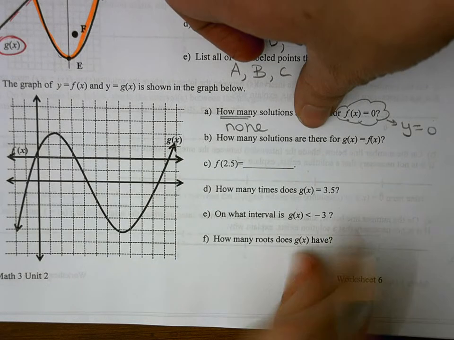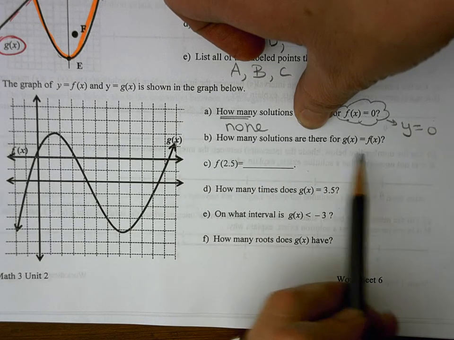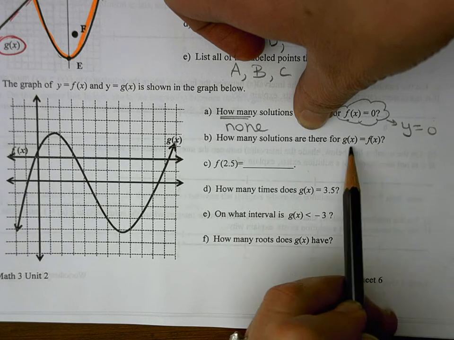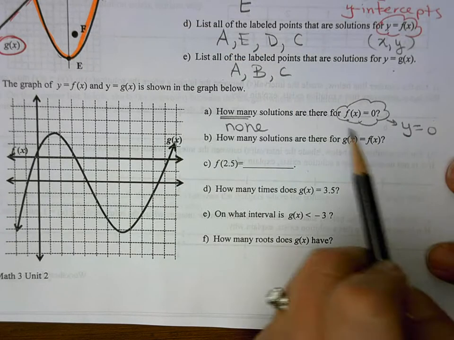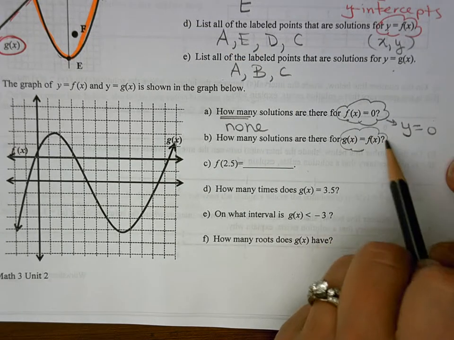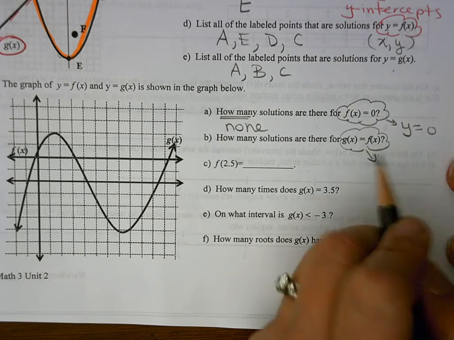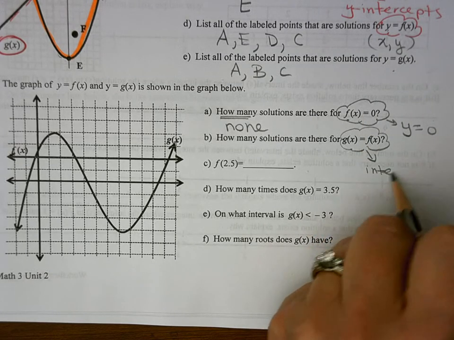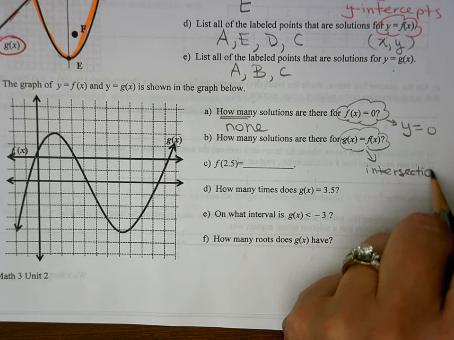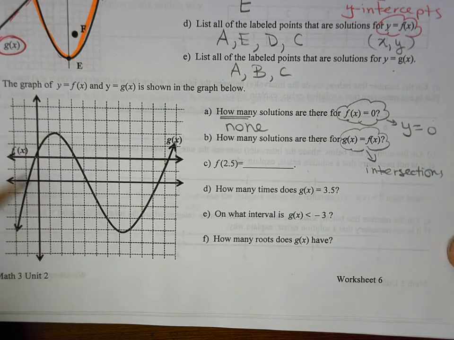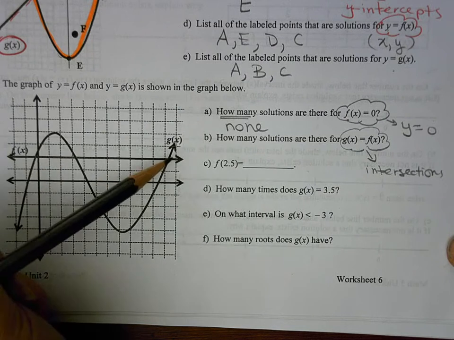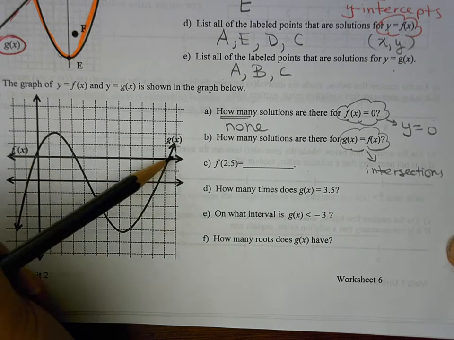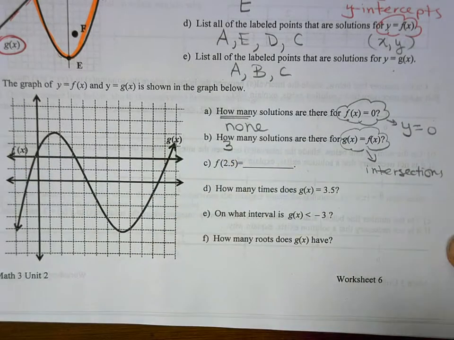Okay, for part B, how many solutions are there for g of x equaling f of x? Again, this is the same thing as where do they intersect. We want to know where g intersects f. So we're looking for intersections. They intersect here, so 1, 2, 3. They have 3 points of intersection, so that would just be 3.